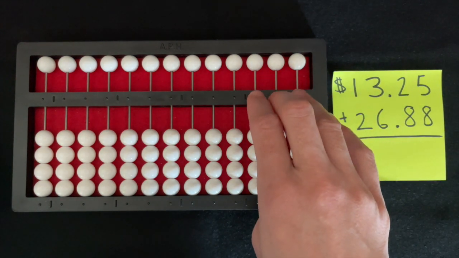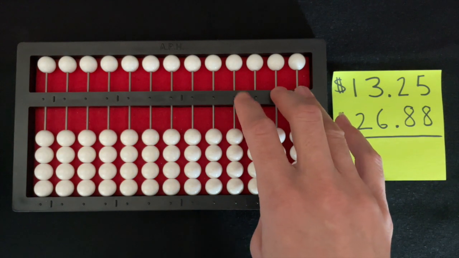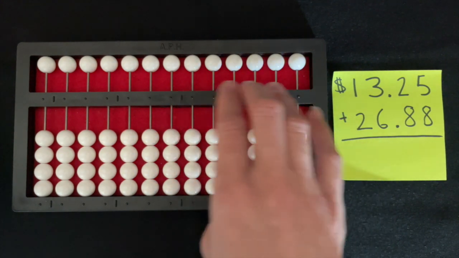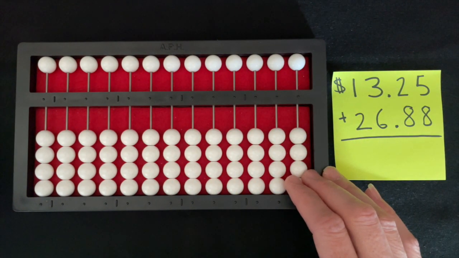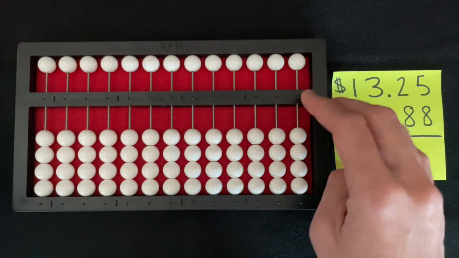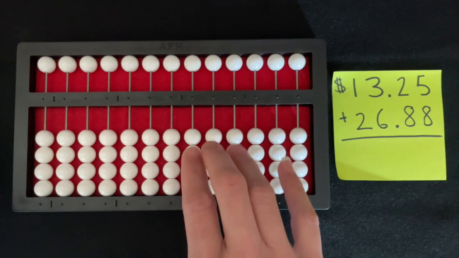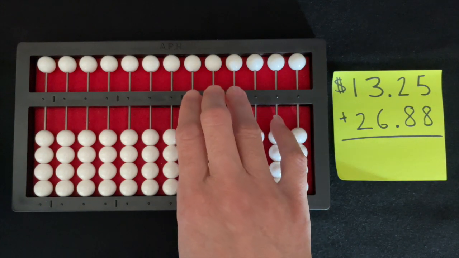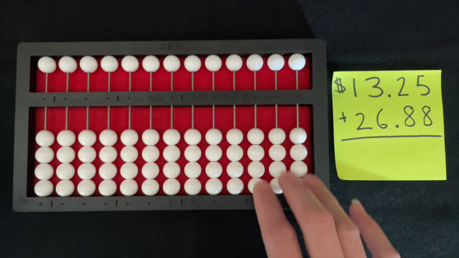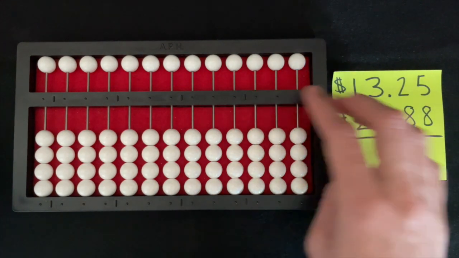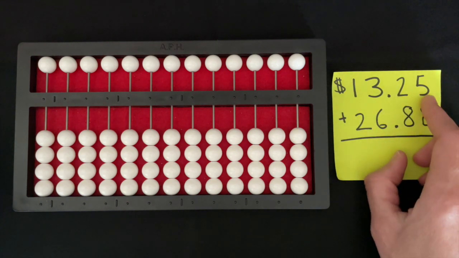So we are going to just be working with this first unit mark in between the hundreds and the thousands periods. Although we will see now that what was once the thousands period is now going to be considered the hundreds period, as what was once the hundreds period is now going to be where our decimals are set. So I'm going to start by setting my first number, $13.25.